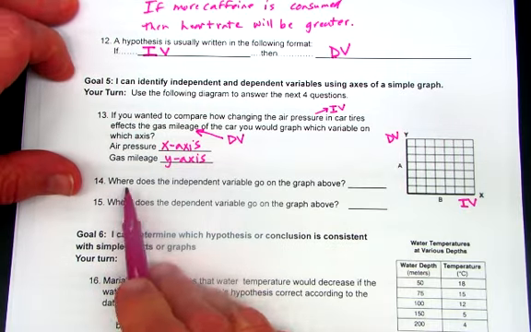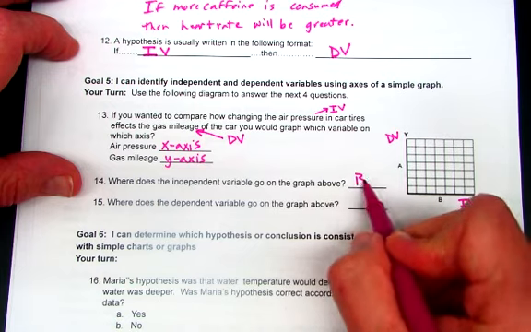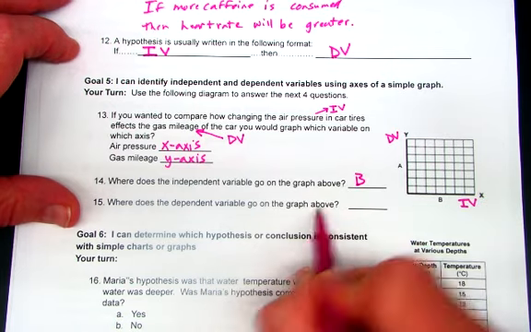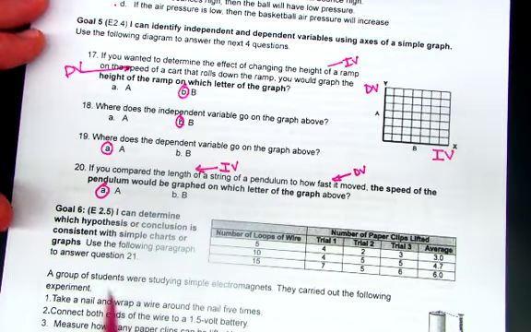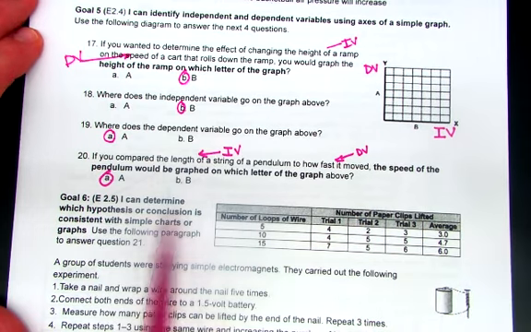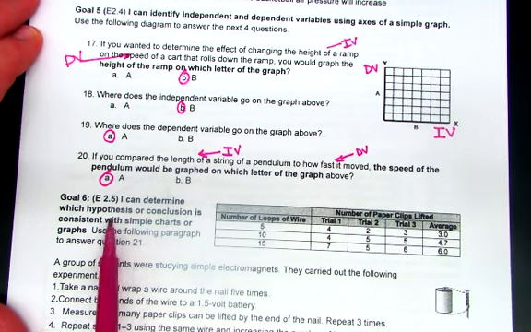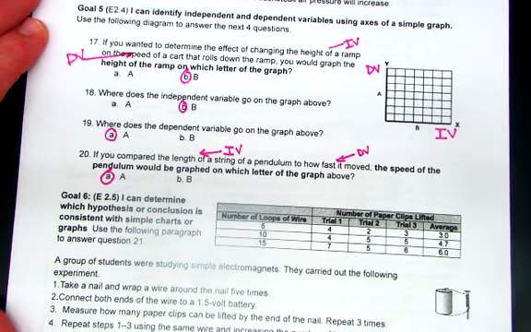So 14, where does the independent variable go? It goes where B is. The dependent variable goes where A is. Goal 6, go back to your pretest and let's look at the scenarios here and see if we can figure out how to determine which hypothesis or conclusion is consistent with simple charts or graphs.